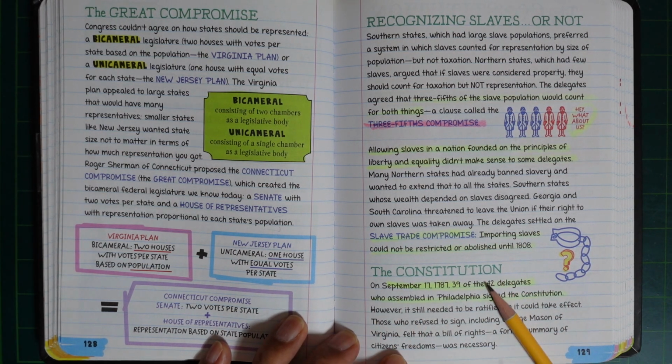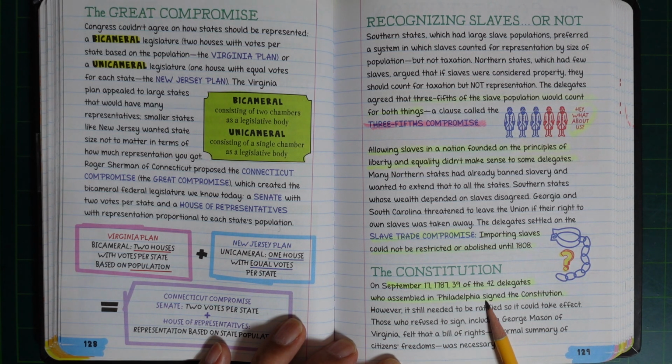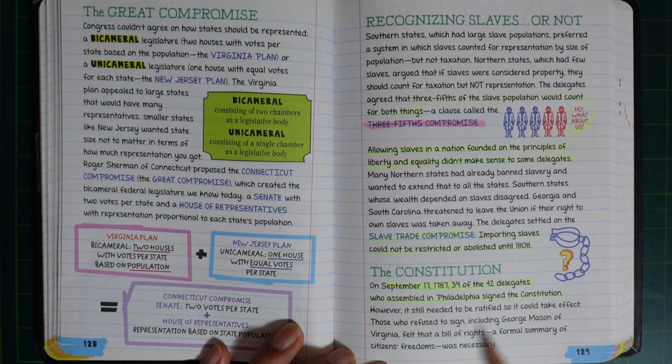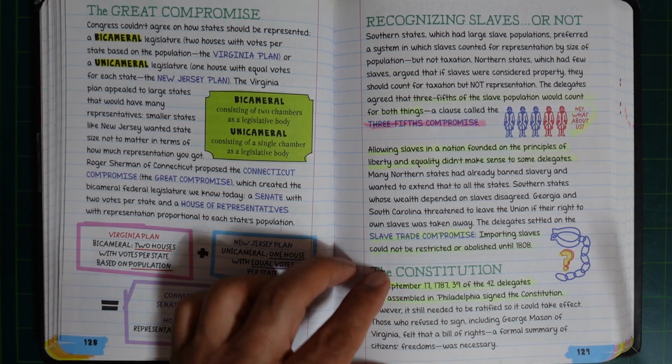The Constitution. On September 17, 1787, 39 of the 42 delegates who assembled in Philadelphia signed the Constitution. However, it still needed to be ratified so it could take effect. Those who refused to sign, including George Mason of Virginia, felt that a Bill of Rights, a formal summary of citizens' freedoms, was necessary.